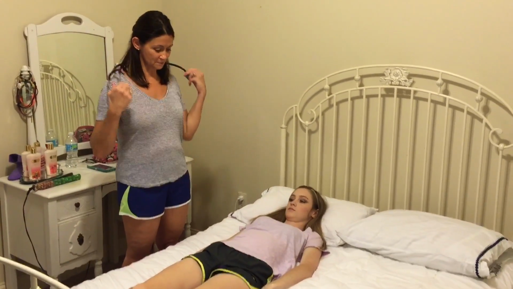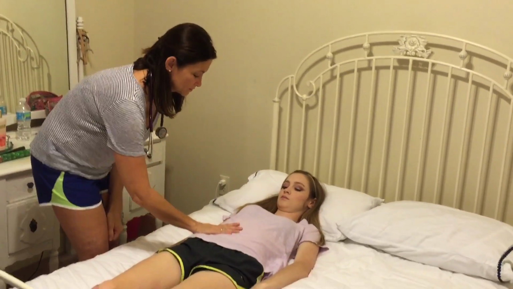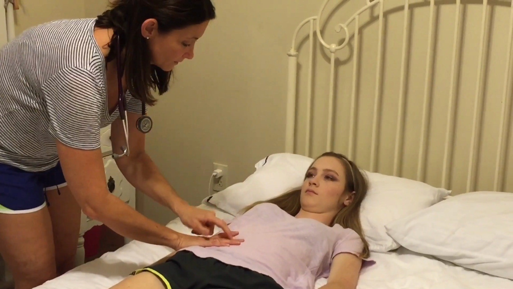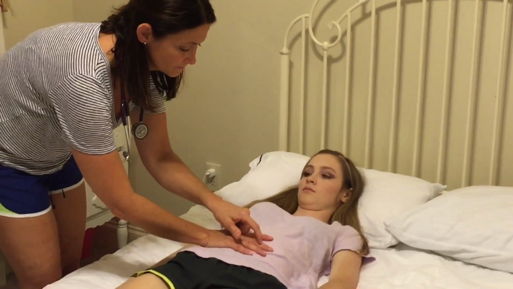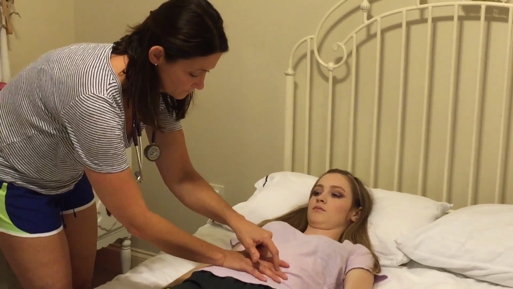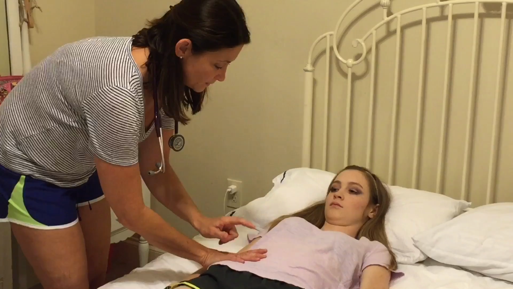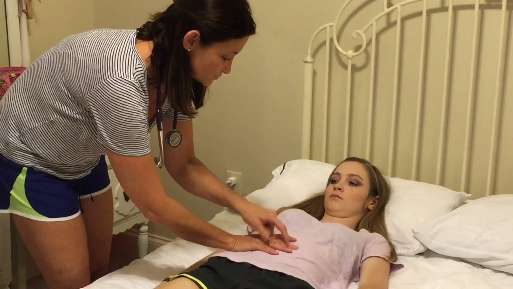Okay, the third part of my assessment will be the percussion. So I'll put my hand over the patient's abdomen, over each quadrant, and I'm going to hear tympany sounds. Dullness can be heard over the spleen and the liver, or any bladders that are full.